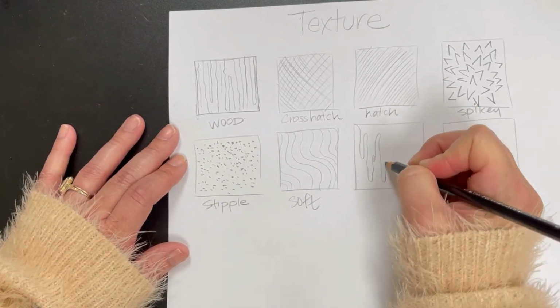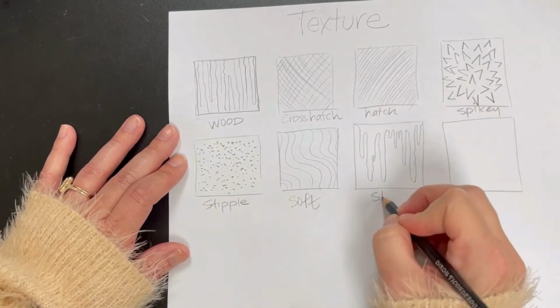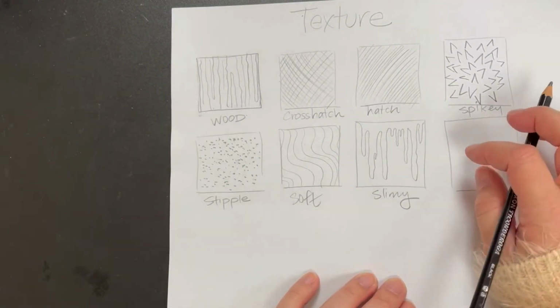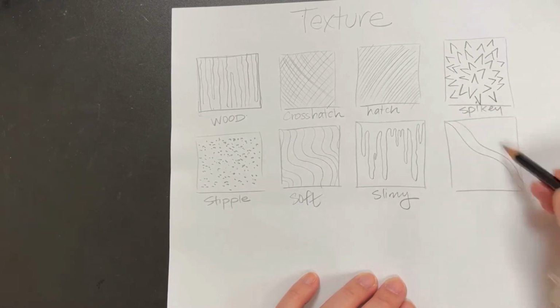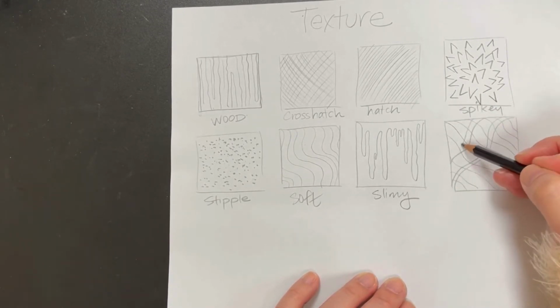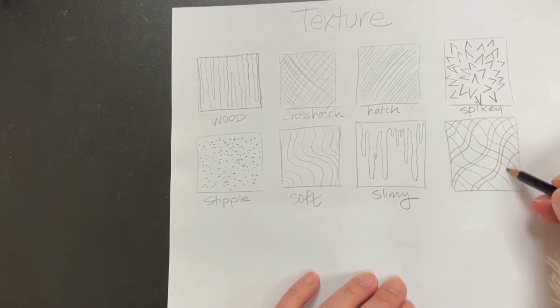Now I'm doing a soft texture like a fabric. Slimy, drippy, and then finally another soft fabric idea. It's a wavy diagonal line in a pattern.